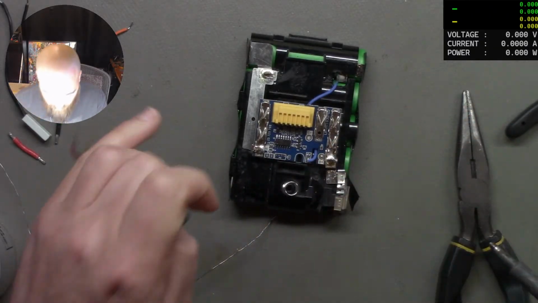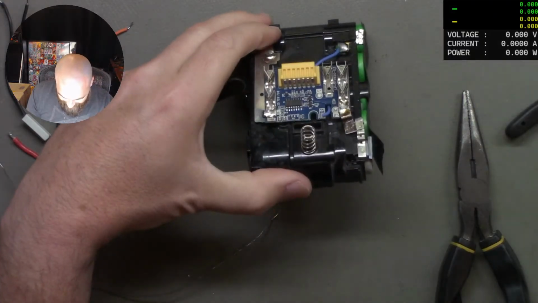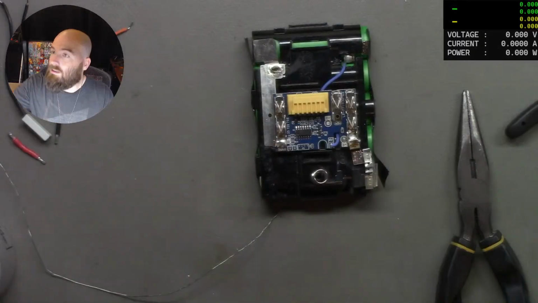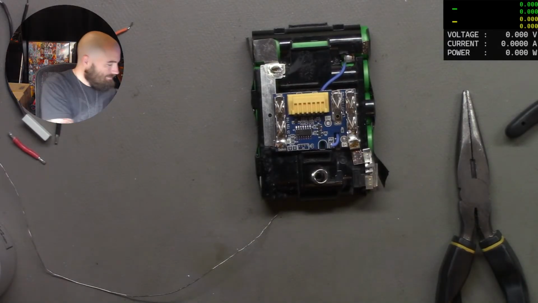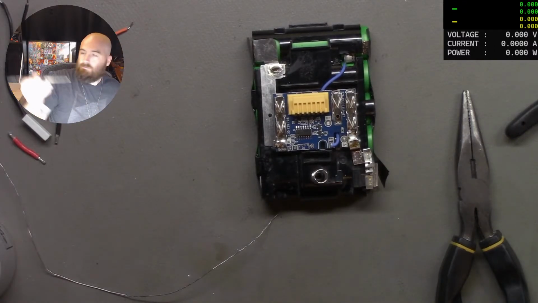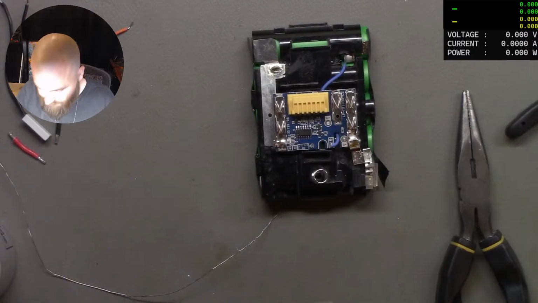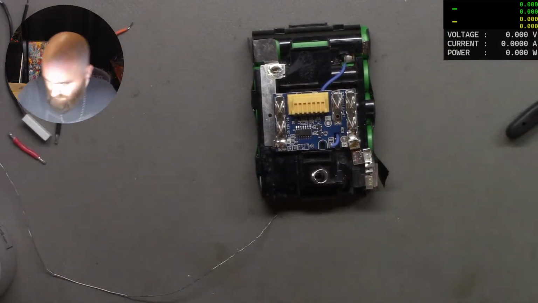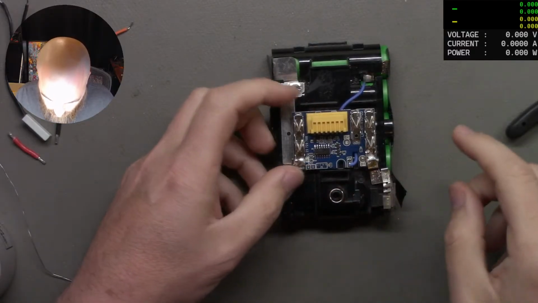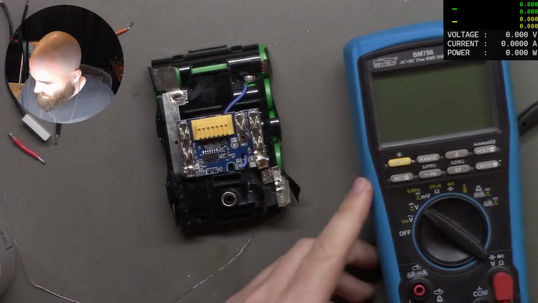There it goes. And it's a little bit wonky. That'll be fine, I think. Okay. All right, so should test voltage, right?